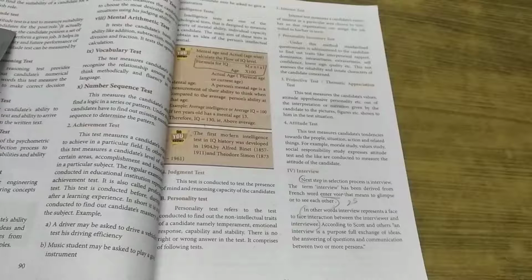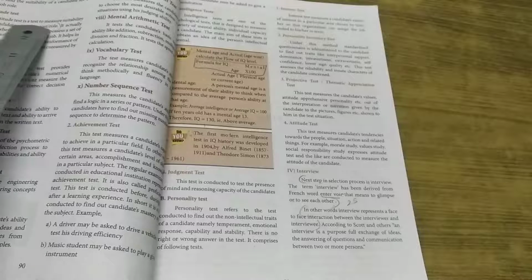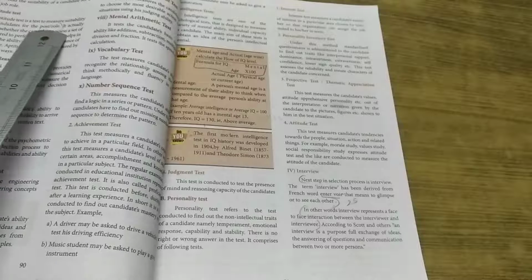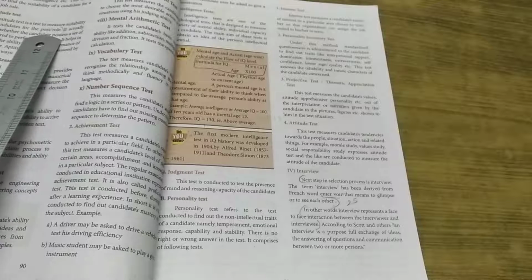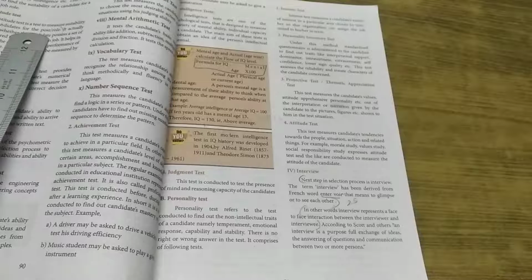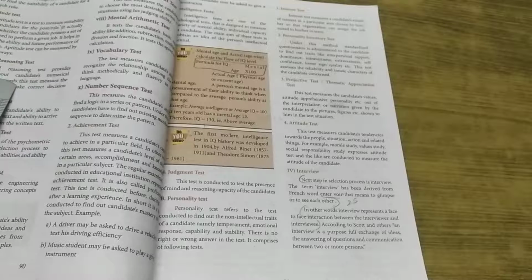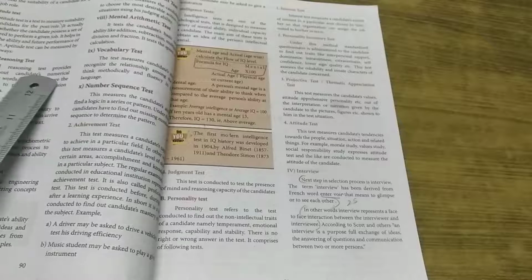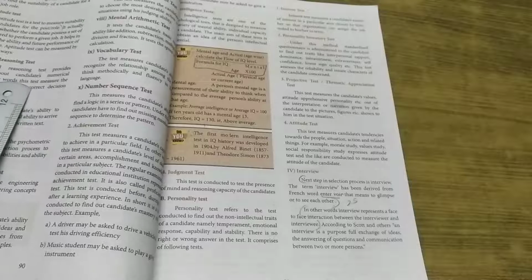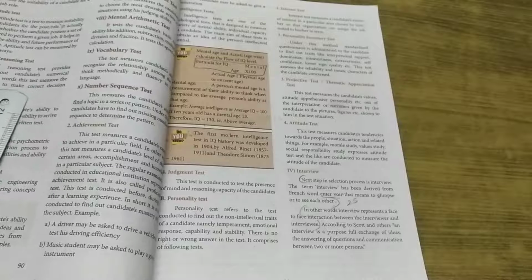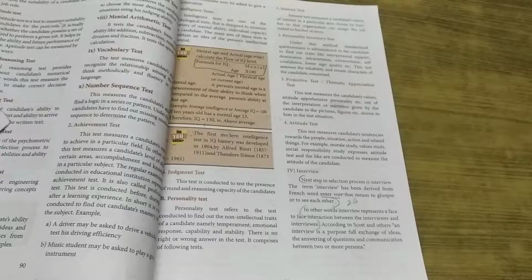First one, aptitude test. What is meant by aptitude test? An aptitude test is a test to measure the suitability of the candidates for the post or role. Okay, so this is a test which measures the suitability of the candidates for that particular post. Then the next one is the numerical reasoning test. The numerical reasoning test provides information about the candidate's numerical aptitude. They conduct the test only about the numerical aptitude. The next one is the verbal reasoning test.